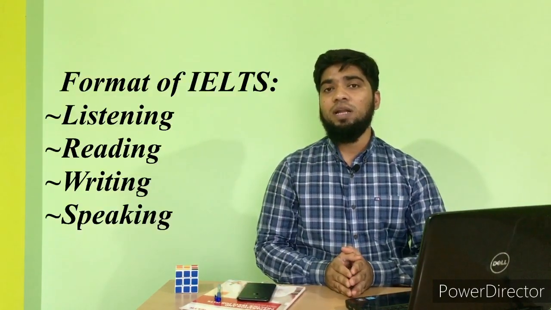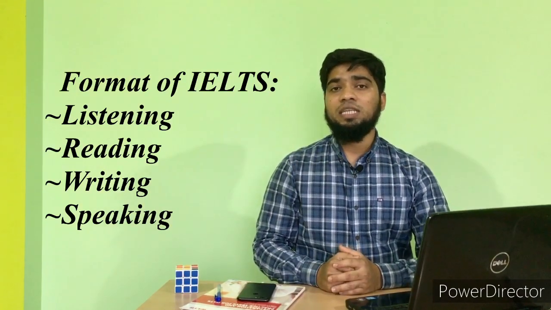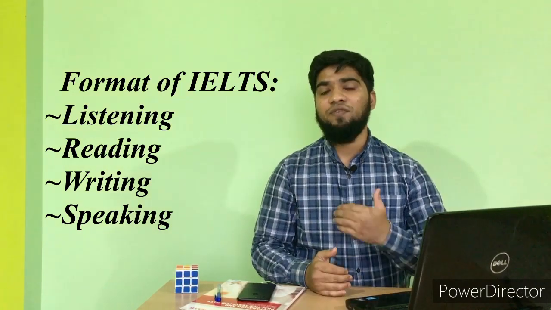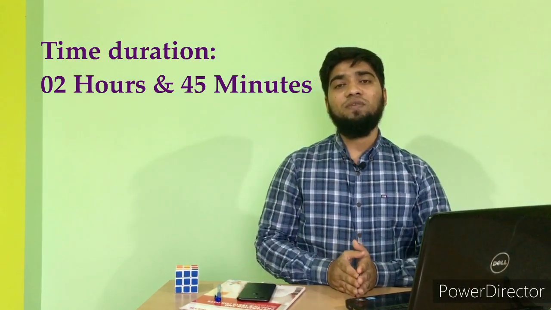Now let's talk about the format of the test. It happens in 4 different modules. Those modules are namely number 1 listening, number 2 reading, number 3 writing, and the last one is speaking with the examiner, which is a face-to-face interaction. The total time taken for this test is around 2 hours and 45 minutes, which has a breakdown of 2 hours and 30 minutes for LRW, that is listening, reading and writing, which you have to give in 1 day itself without any break in between the test. So you have to sit in the examination hall for about 2.5 hours and complete these 3 modules.